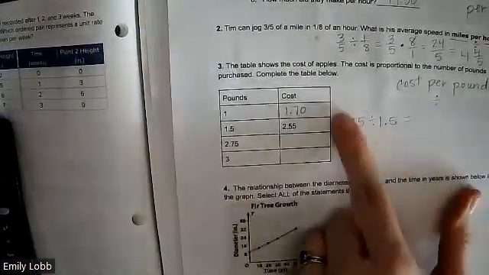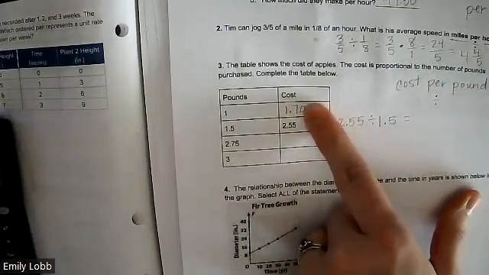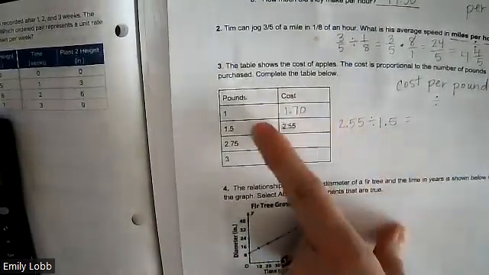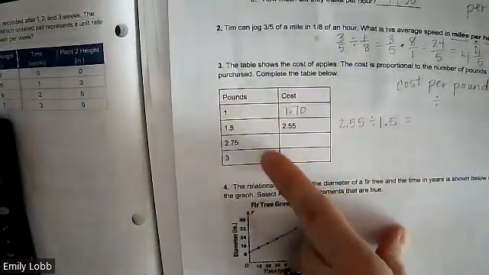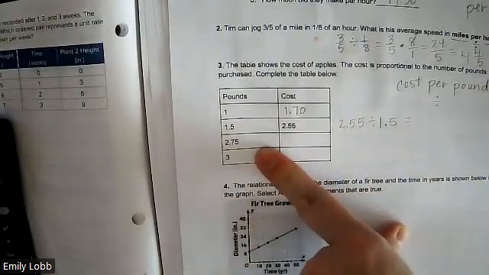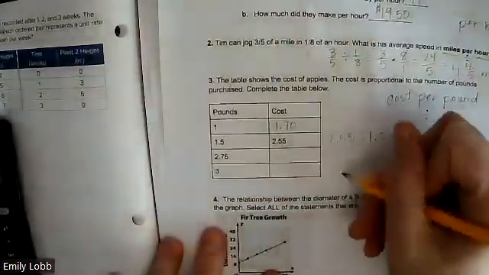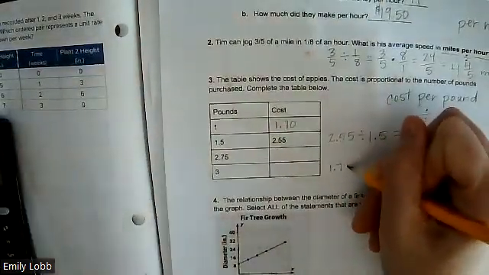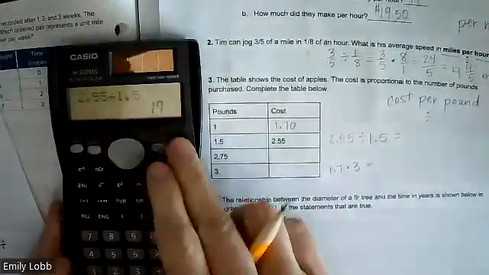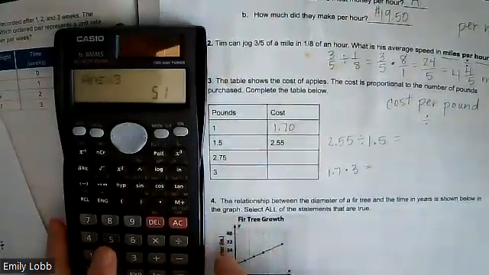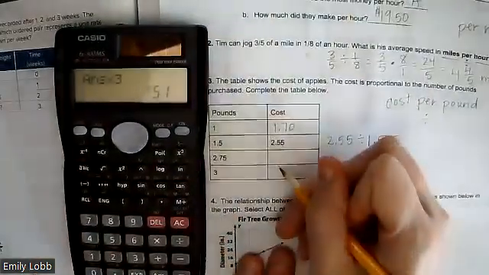All right. So we know cost per pound. The easiest one to think about is if we know what 1 pound is, can we figure out what 3 pounds are? Yes, we have to multiply it by what? 3. So 1.7 times 3 is equal to $5.10.